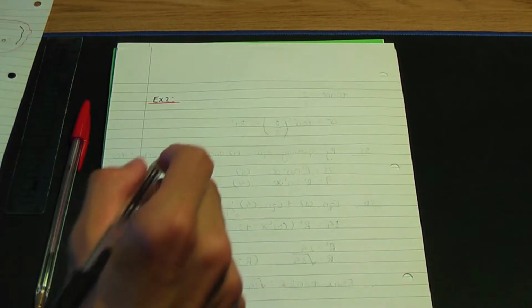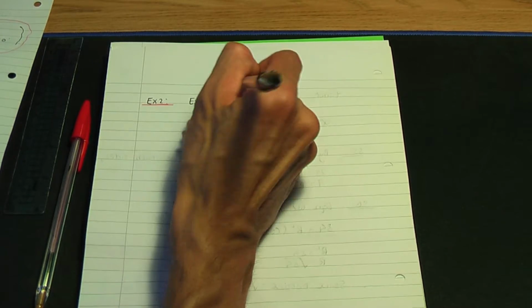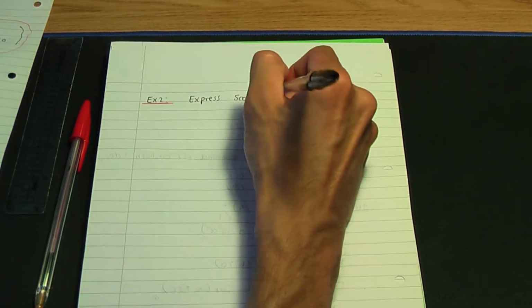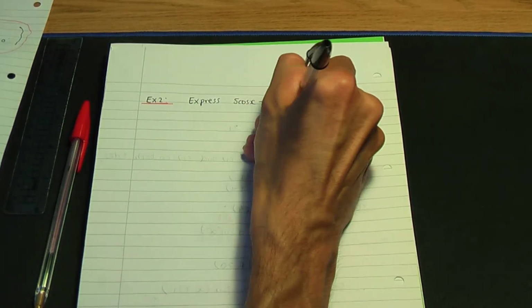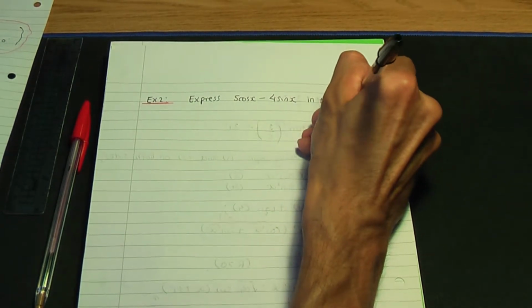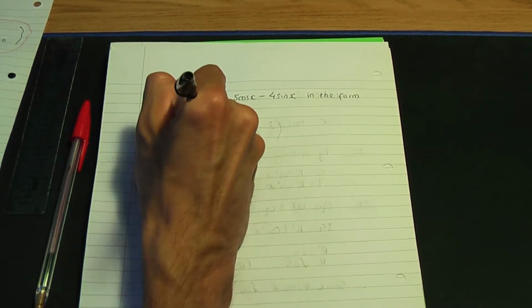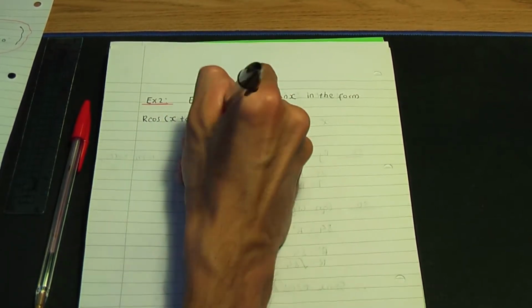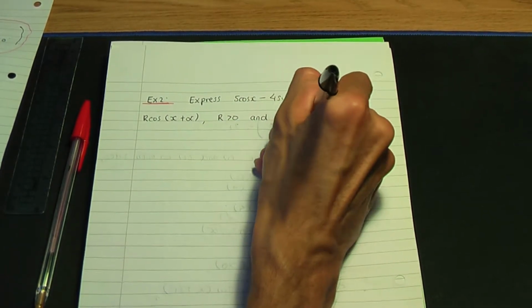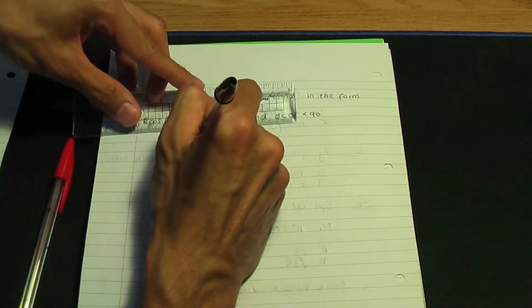So example number 2 is we're going to express 5 cos x minus 4 sin x in the form r cos x plus alpha, r is a value greater than 0, and alpha is an angle between 90 and 0 degrees. So let's go over this one.